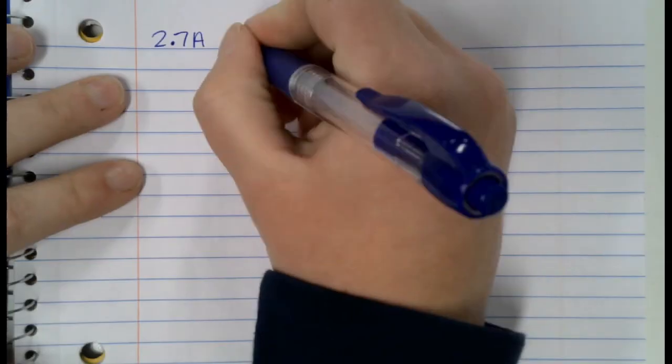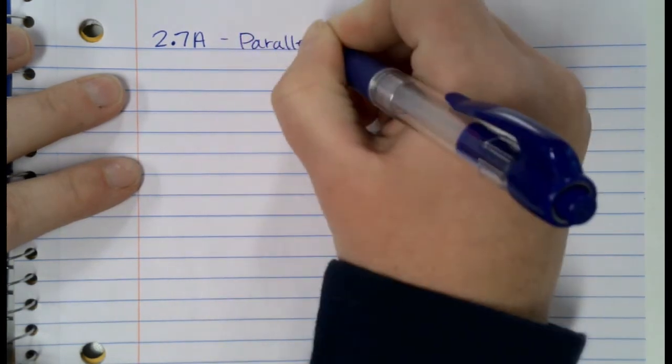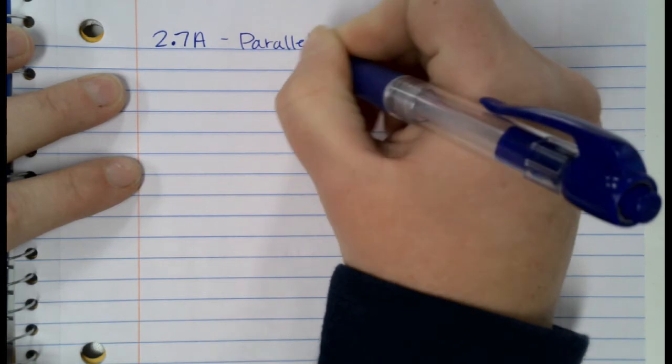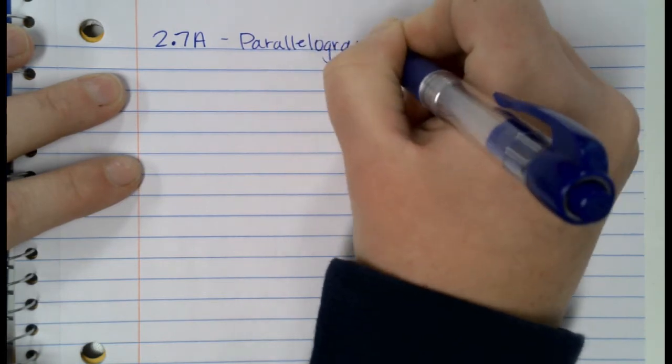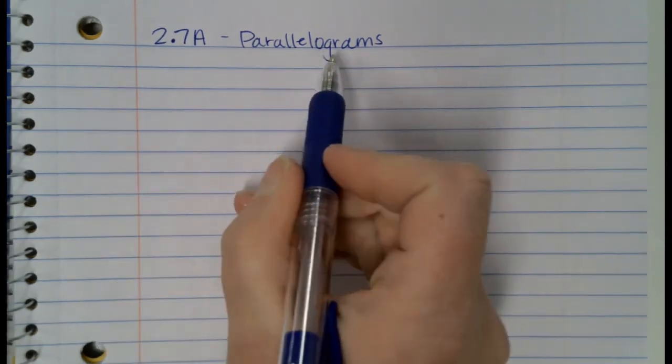So we're talking about quadrilaterals this week, and specifically today we are going to start with a certain type of quadrilateral called a parallelogram. It's a hard one to spell. Parallelogram. It has two L's at the beginning and then one L. It's weird.